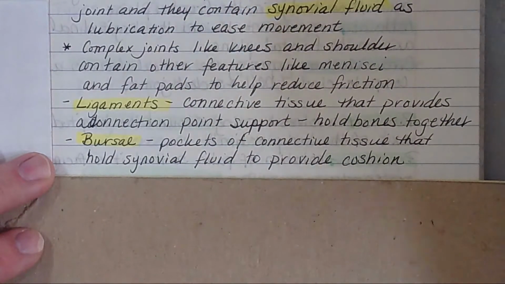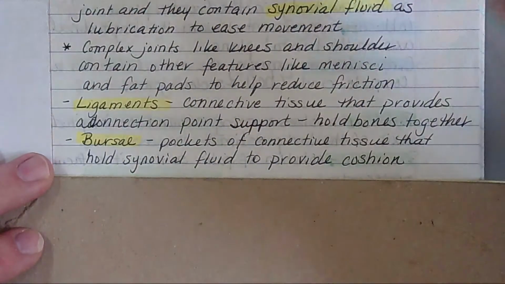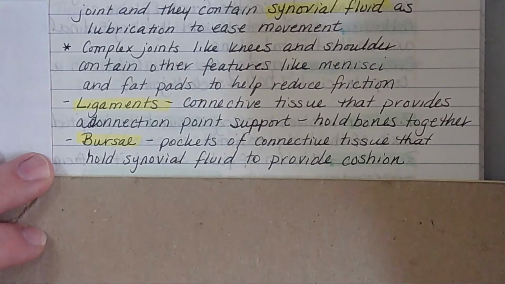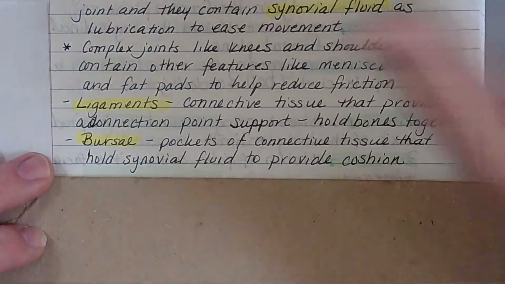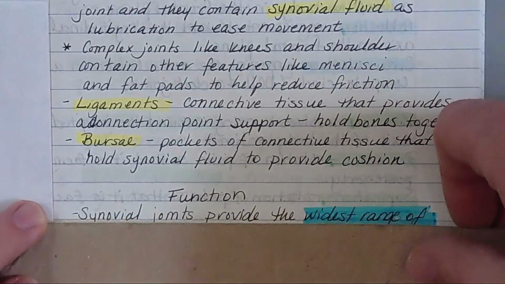Same as with our amphiarthroses, and the same with our non-moving joints, synarthroses. So both of those are examples where you're going to have ligaments that are holding those bones together. Okay. The last thing that you have is a bursa. So a bursa in anatomy is just a pocket of fluid. And generally this is the cushion that surrounds the particular part of that joint.